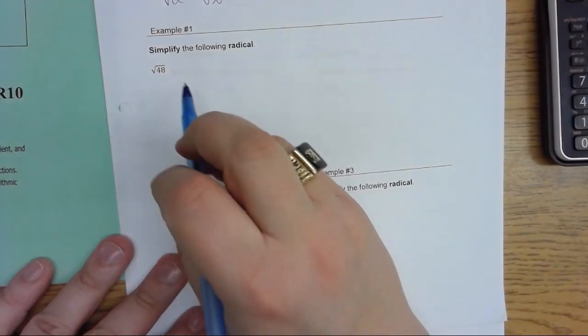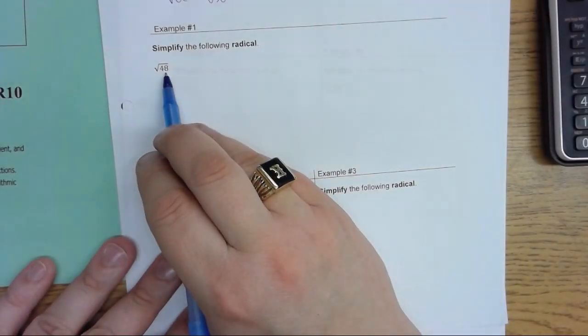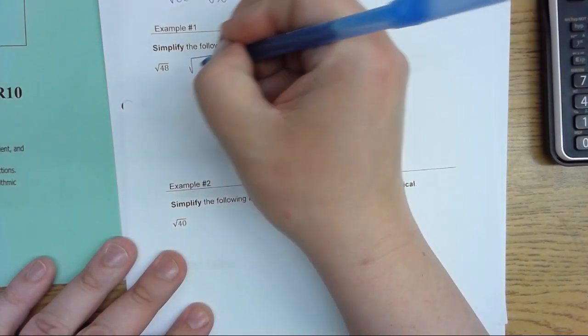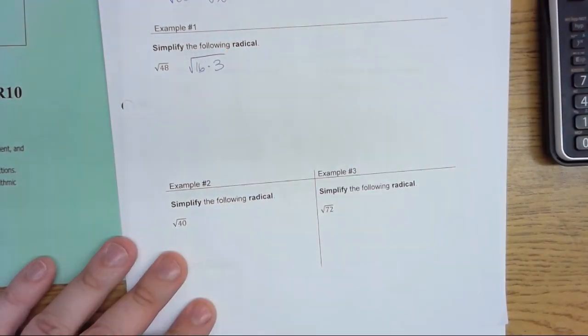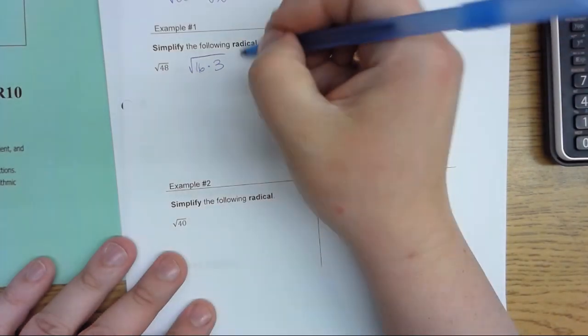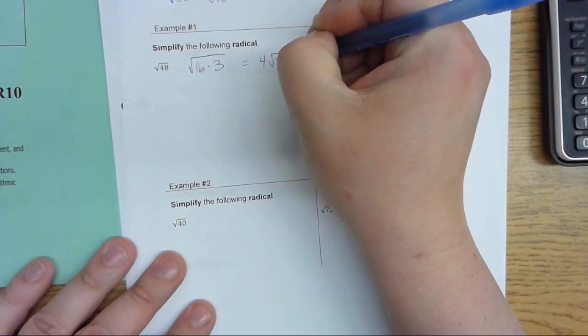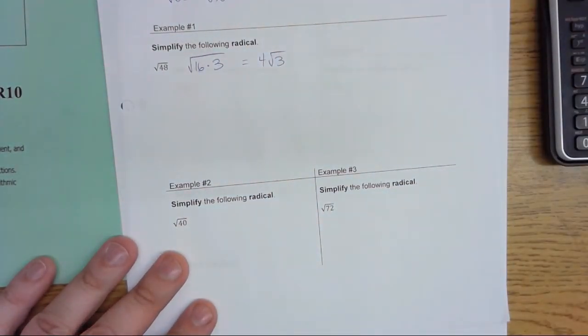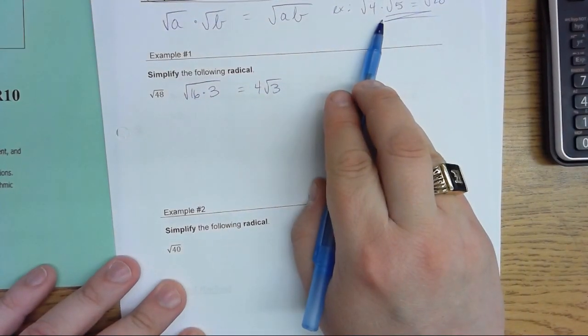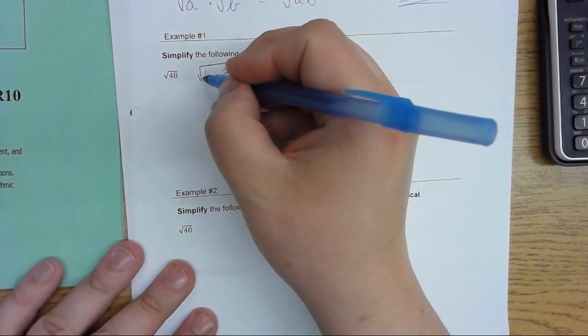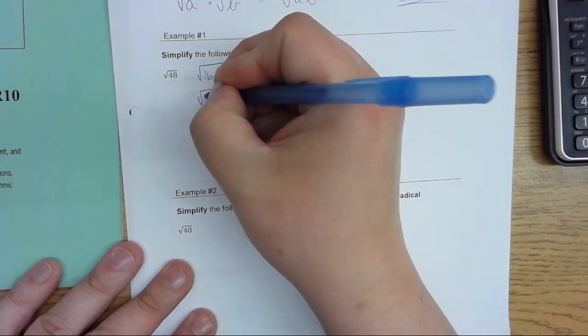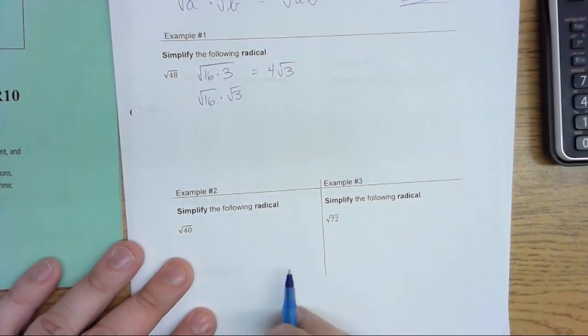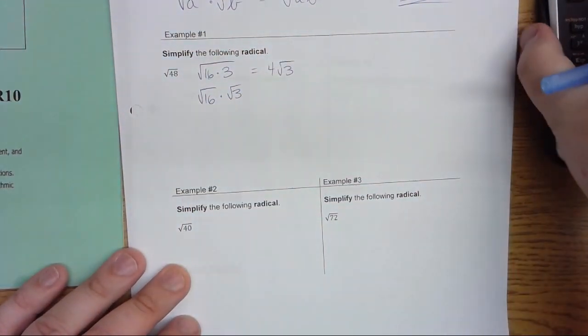So, the fact that there's a 4 in here doesn't excite me, but the fact that there is a 16 in it, well, that is something I can simplify. That's going to become 4 root 3. What the heck happened there? Well, I actually use this rule kind of backwards. I think of square root of 16 times 3 as the square root of 16 times the square root of 3. Now, the square root of 3 is, again, an irrational decimal.